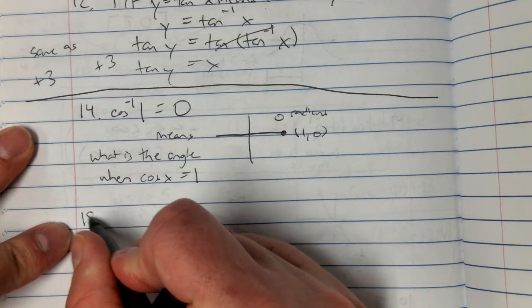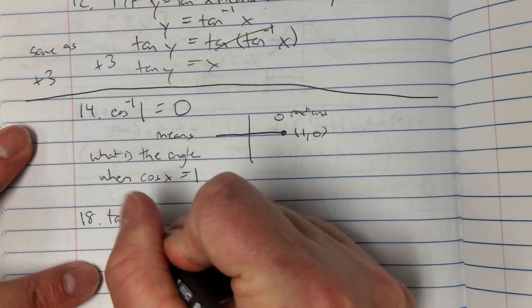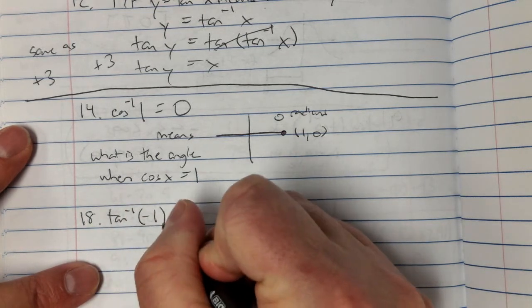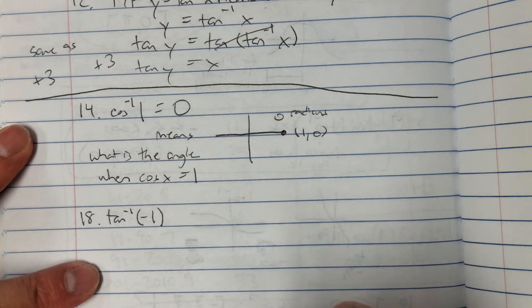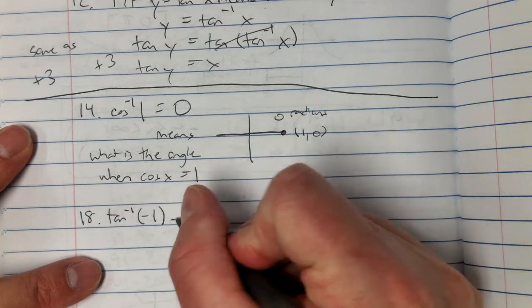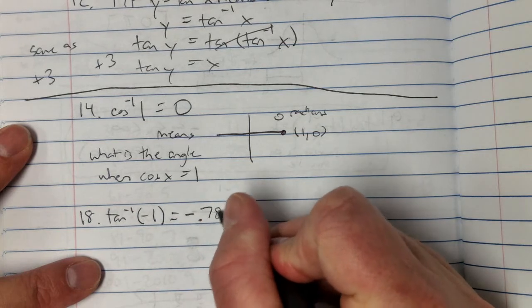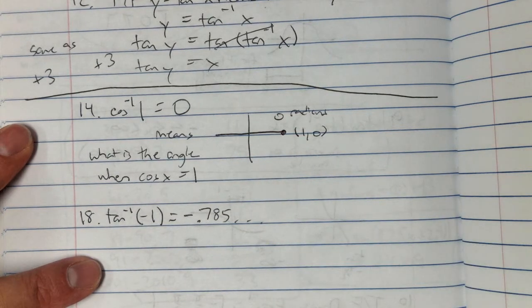Okay, number 18. This time you're doing tan inverse of -1. And this is where you're going to get a decimal if you do this through the calculator. It's -0.785 something.